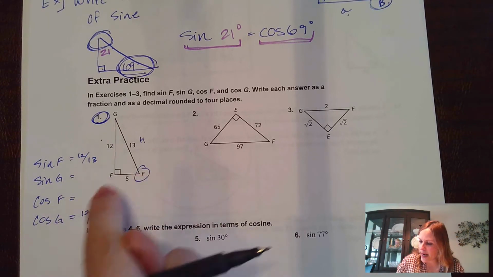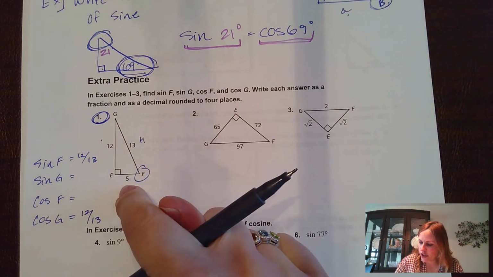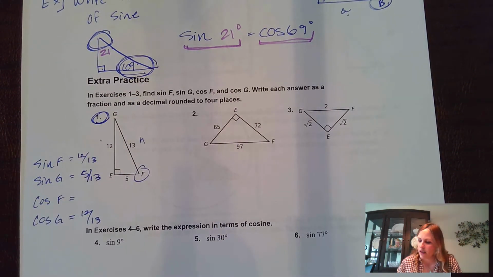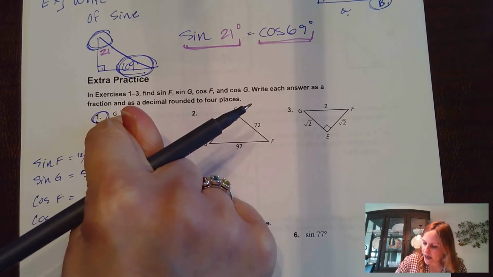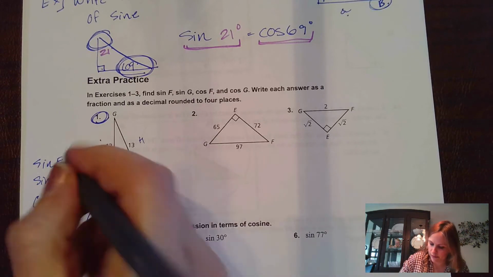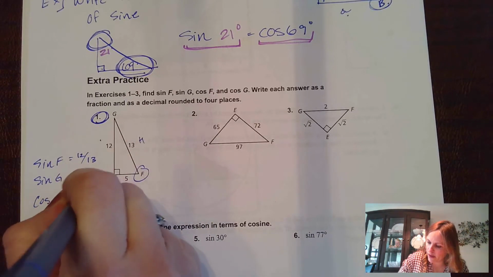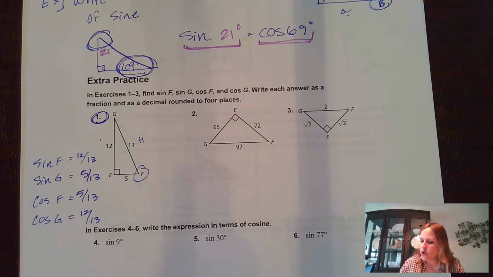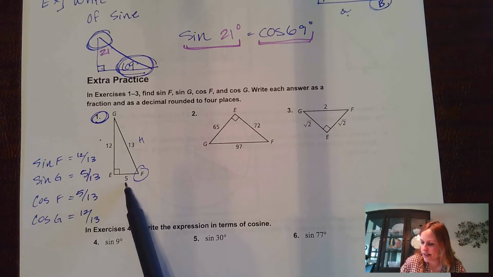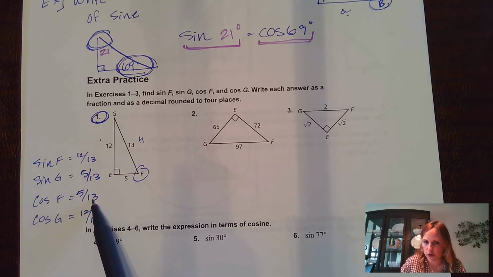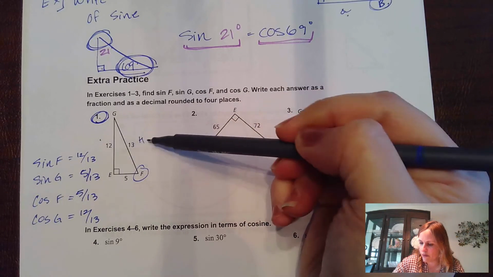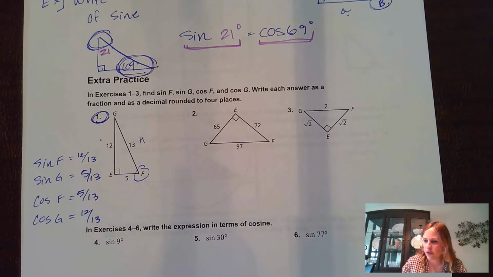All right, let's do sine of g. Sine of g would be opposite, which is 5, over hypotenuse. So 5 over 13. And so again, sine of this angle is going to equal the same thing as cosine of the other angle. So cosine of this should be 5 over 13. Now you can always just do the cosine angles, right? Cosine of angle F is adjacent over hypotenuse. That's how I got 5/13. Cosine of angle G is adjacent, which is 12, over hypotenuse. And so that's what they're asking you to do here.